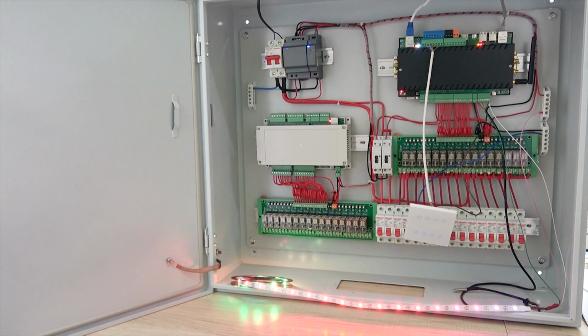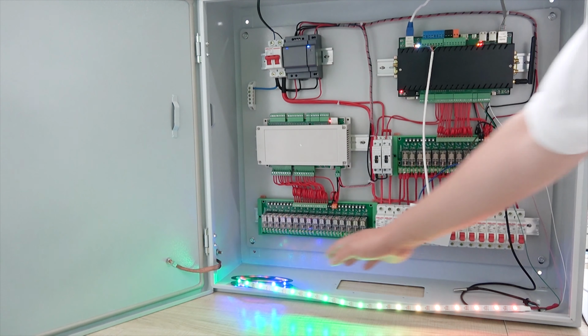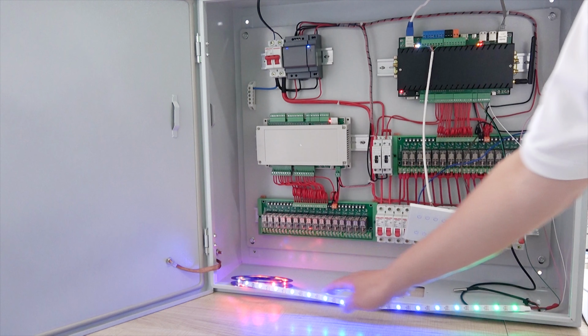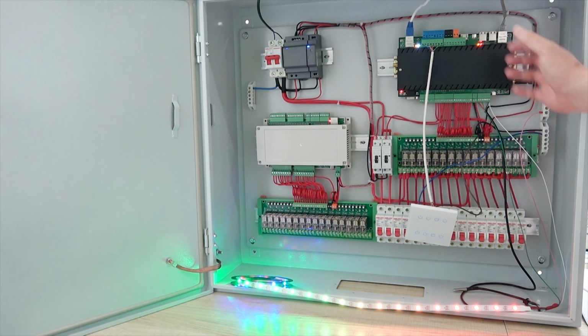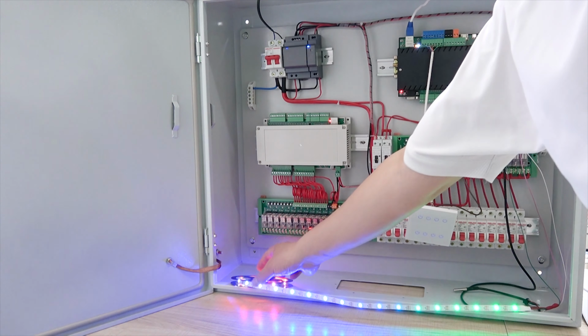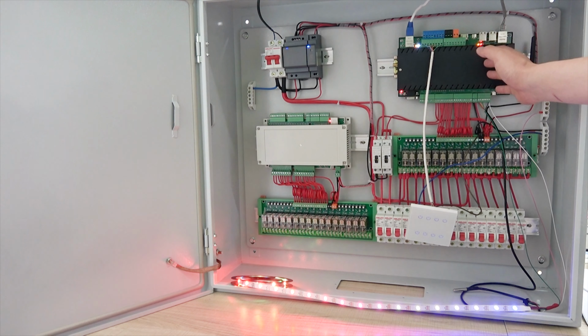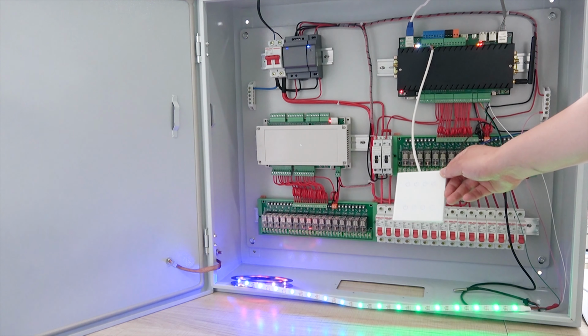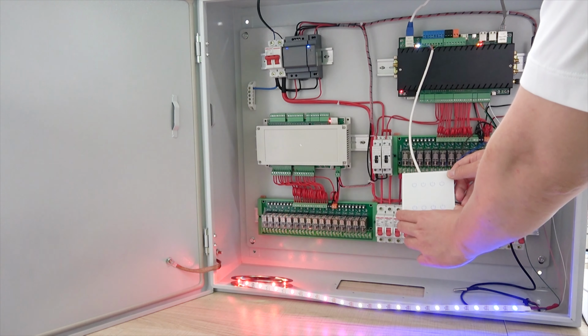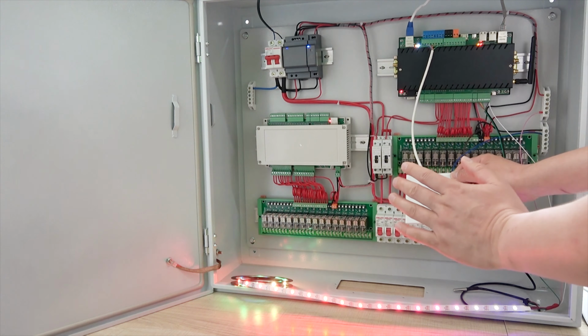Hello everyone, in this video I will show you how to integrate this RGB LED strip with the Kincony server. This time we will use Home Assistant to control this RGB LED strip through this server. There is also a switch where you can use the push button. That is how to set the manual control for the LED strip and for the relay output with one panel.